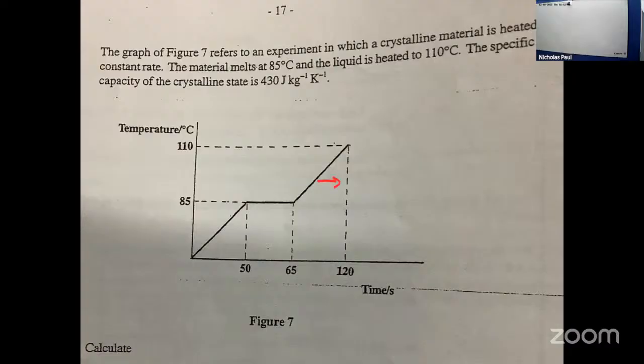How do we find C here? C is equal to what? E over M delta theta, right? And we know energy is power times time.